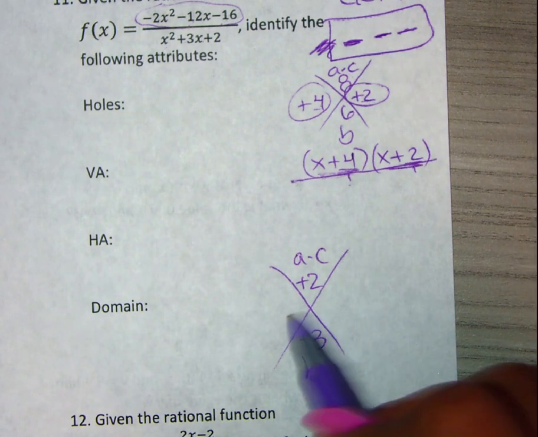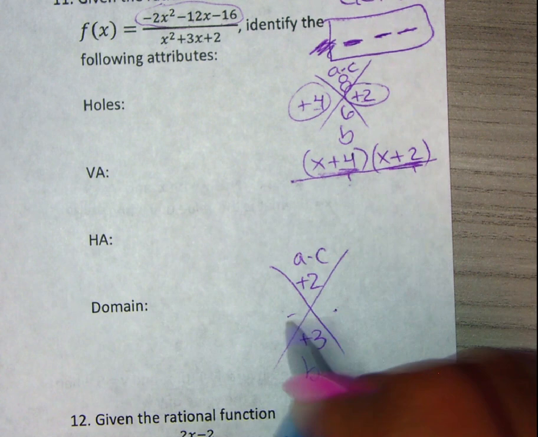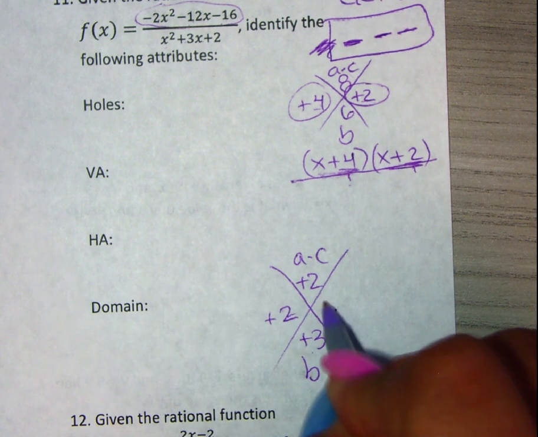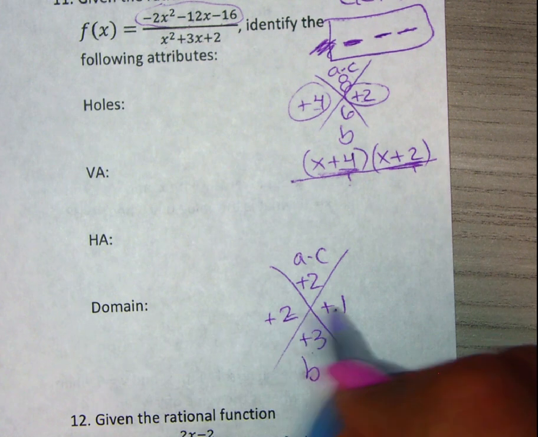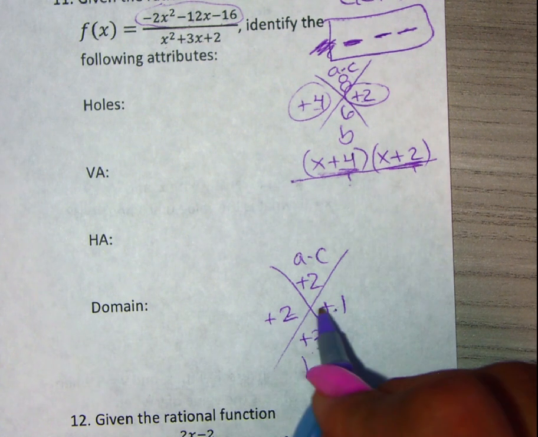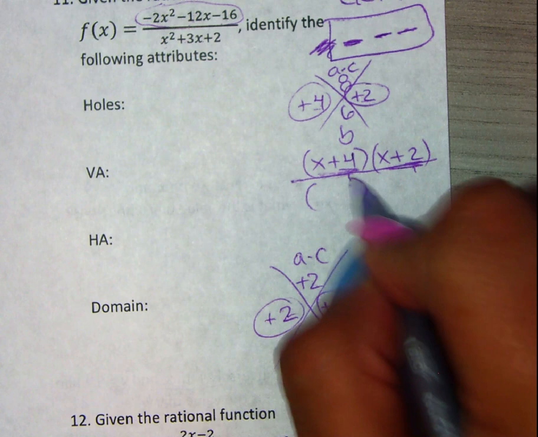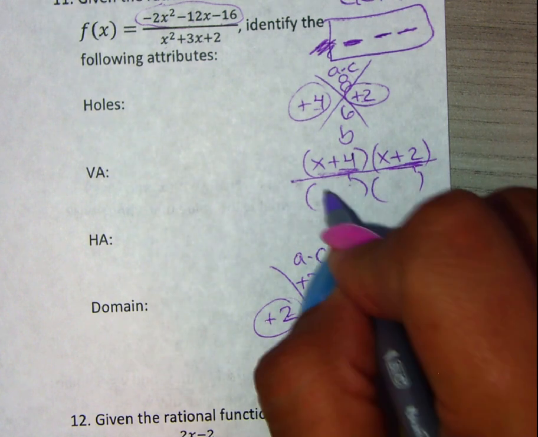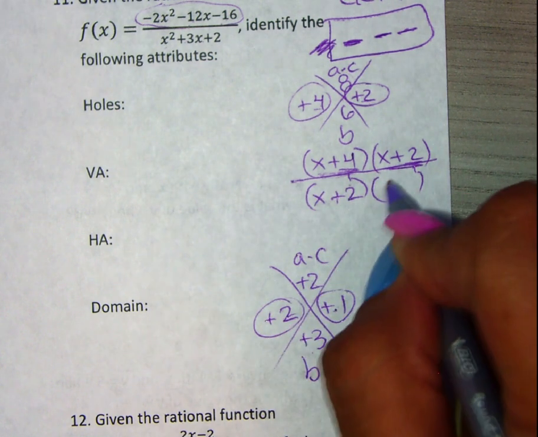What two numbers do you multiply to get 2, and you add or combine to get 3? That's positive 2 and positive 1. Positive times positive is positive, 2 times 1 is 2, and then 2 plus 1 is 3. So these work. That means that your binomials here will be x plus 2 and x plus 1.